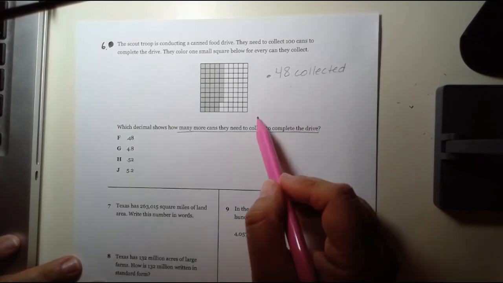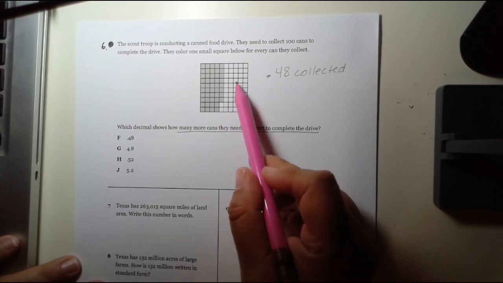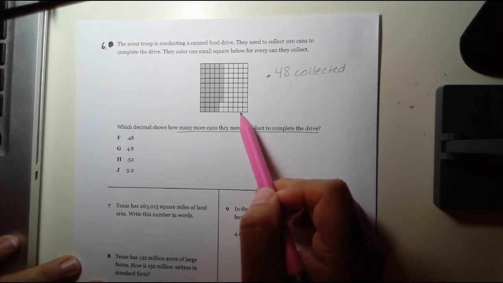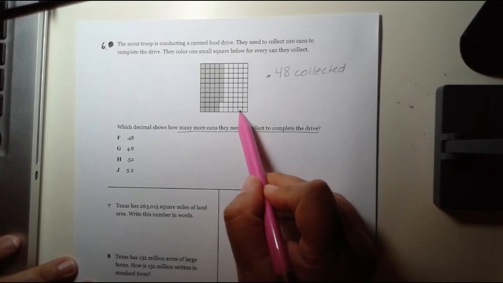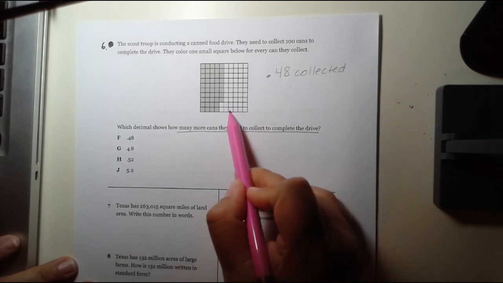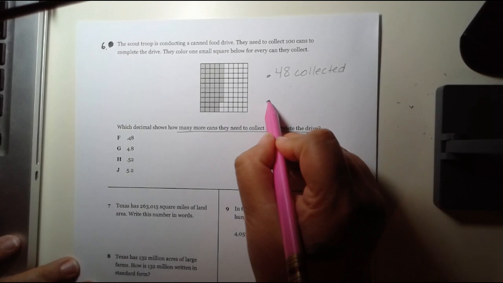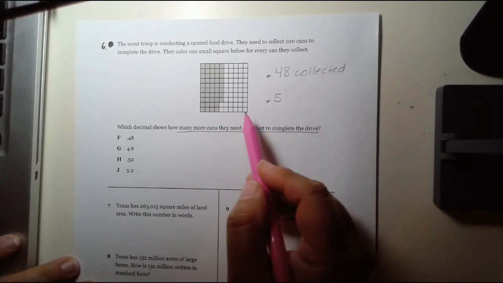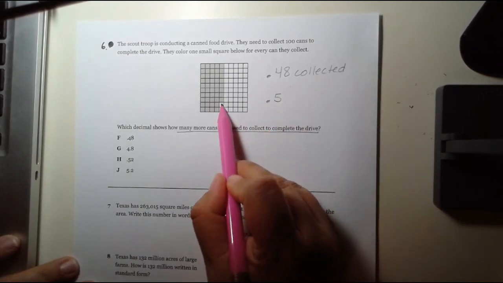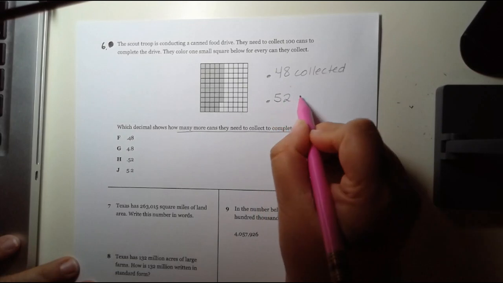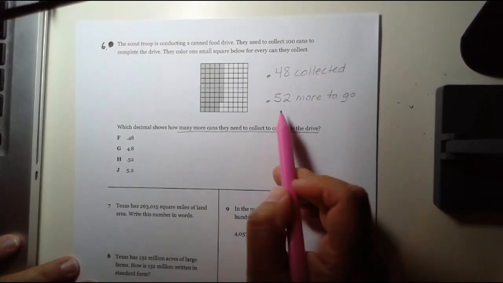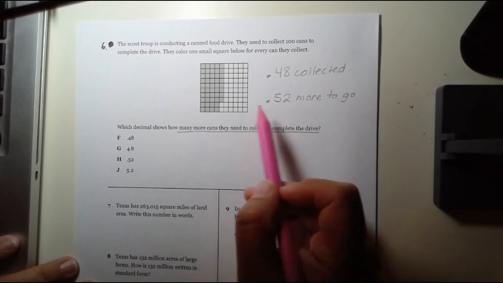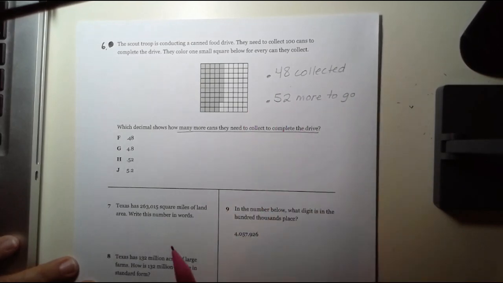Well, I don't really have to do any subtraction here because the ones that aren't shaded are the ones they still have left to collect. So let's go 1/10, 2/10, 3/10, 4/10, 5/10, 1, 2, 200. They have 52 more to go. So I didn't really have to do any addition or subtraction.